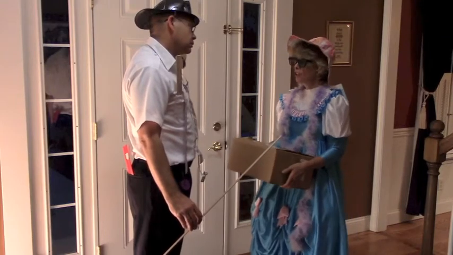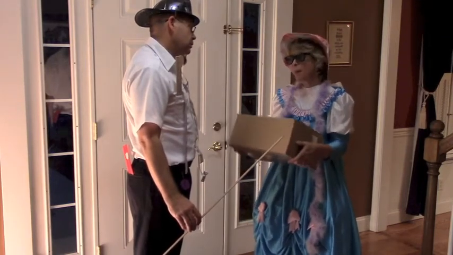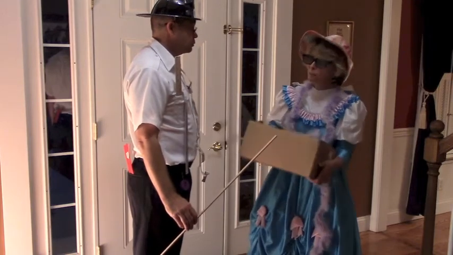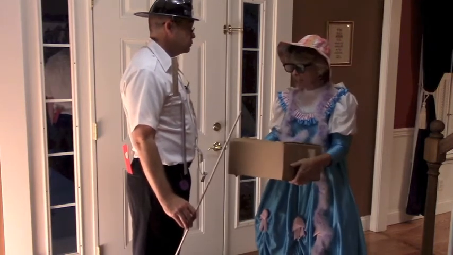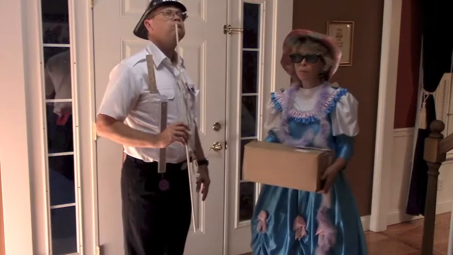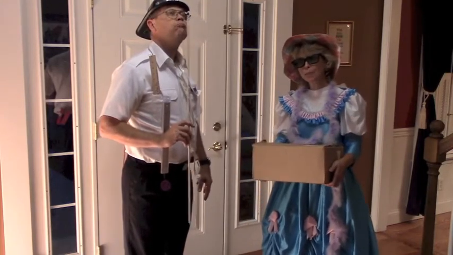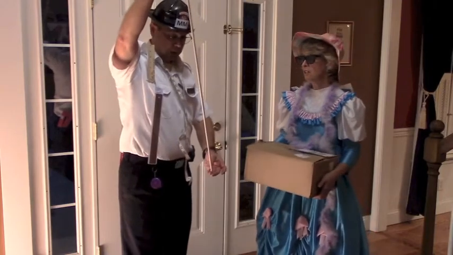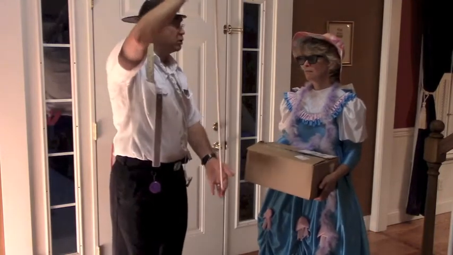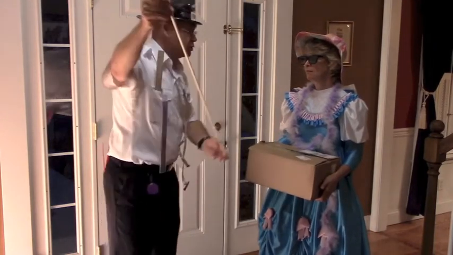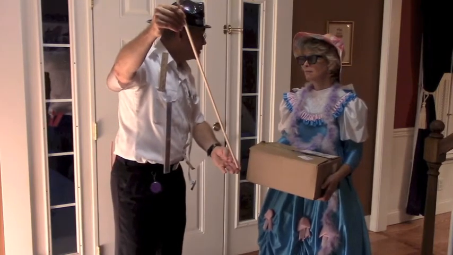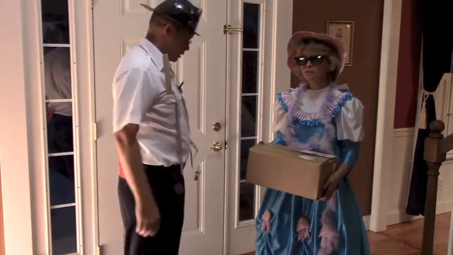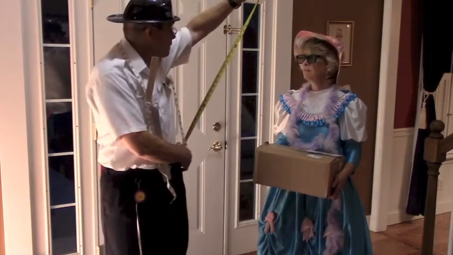Actually, I'm not, because I need to weigh my package to see how much it weighs, because the post office has regulations. You can only have about 100 grams or less, or they won't take the package. I don't think my meter stick will work to measure the weight of the package. Different measurement standard. Wait a minute!